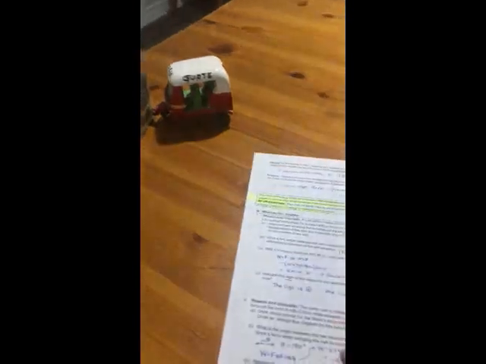You're going to notice that in order to get positive work, the force and the displacement have to be in the same direction. And in order to get negative work, your force and your displacement have to be in opposite directions.